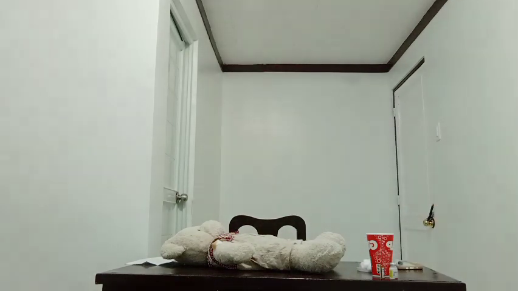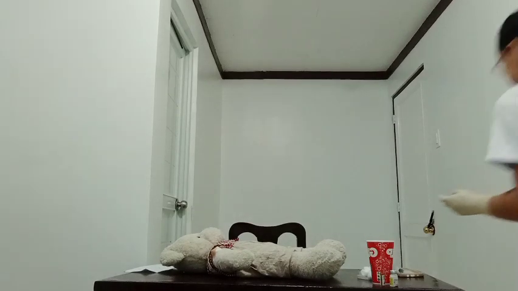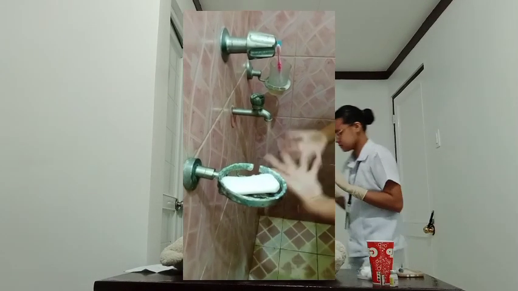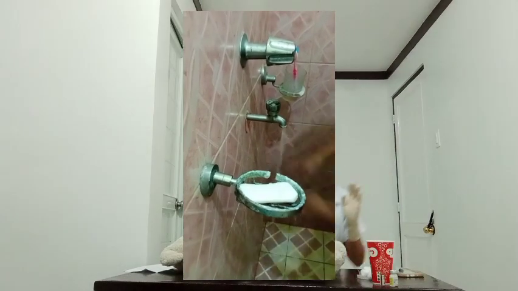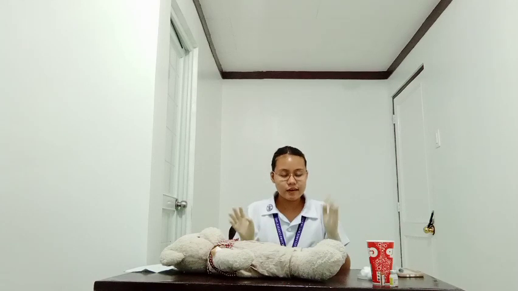We need to perform hand hygiene and observe other appropriate infection prevention procedures such as clean gloves. I'll be right back. Okay, so as you can see, I already put my gloves on. So now we need to provide for client privacy to provide comfort. So again, close the doors and curtains.